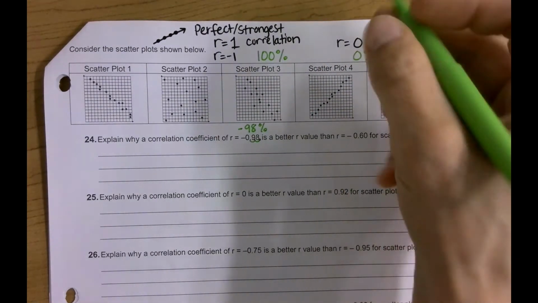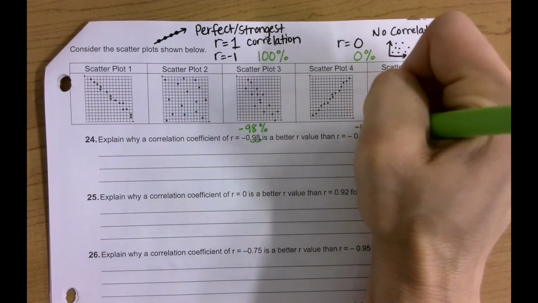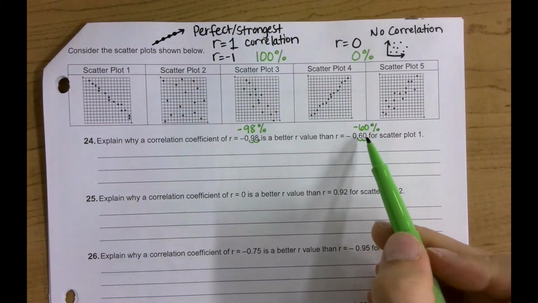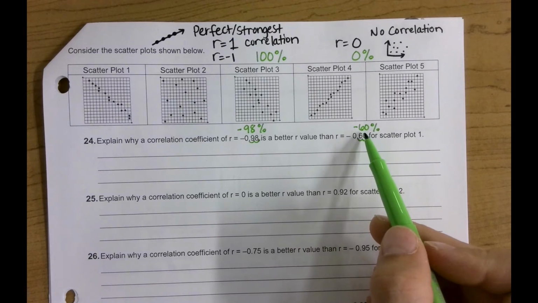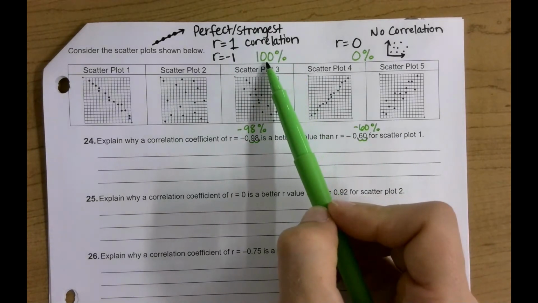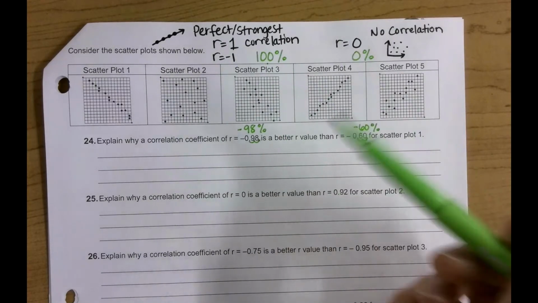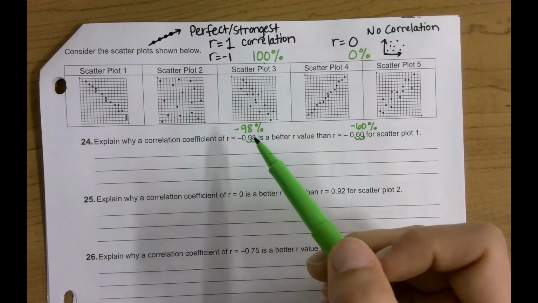And then -0.60, that would be -60%. So that's still in the upper half, close. I mean, it's not close to 100%, but that would be a weaker relationship. You can even compare it to your grades. 100% is the best grade you can get. It's perfect. So -98%. When it's negative, we're talking about a negative correlation.